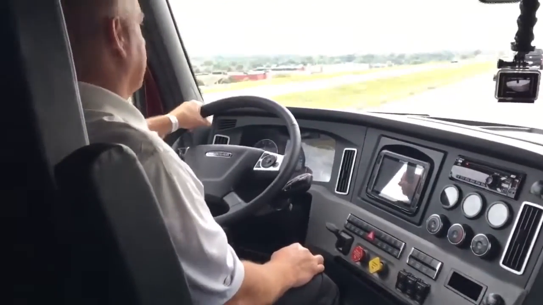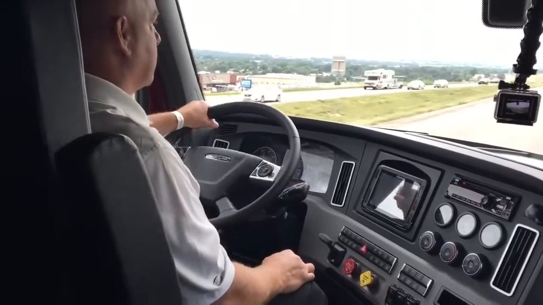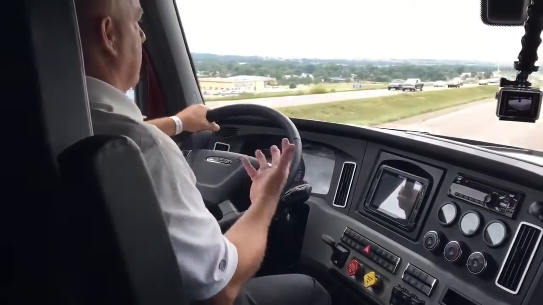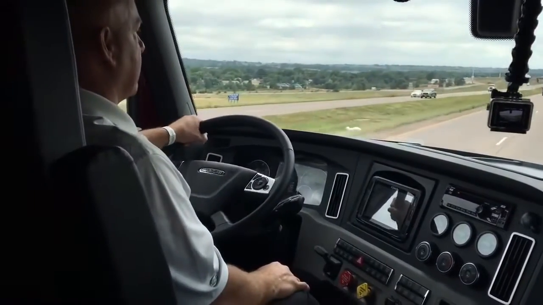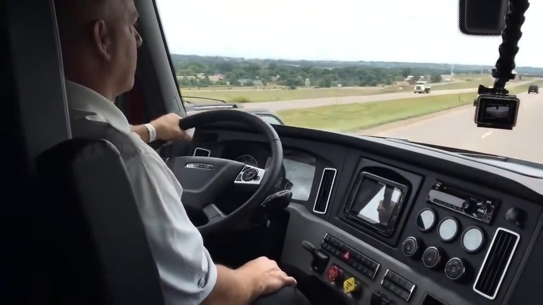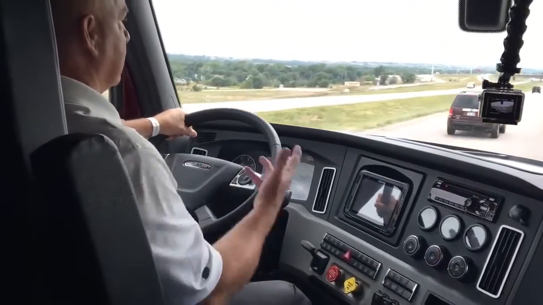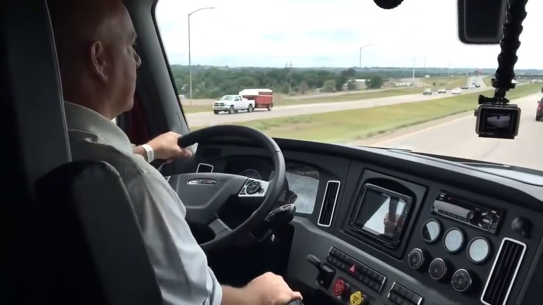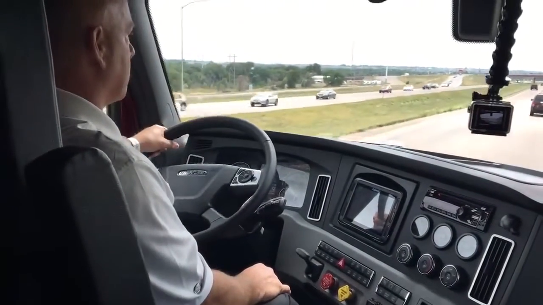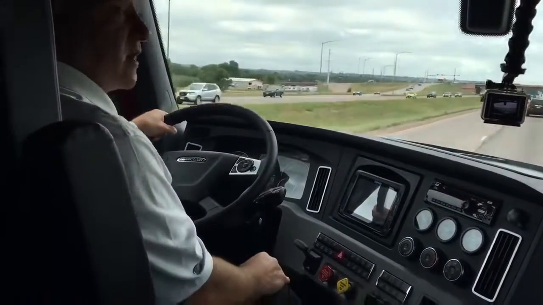Well, I definitely like the collision mitigation system and the adaptive cruise. Being able to just steer the truck and let it kind of do its thing, I find that very comforting, along with less tiresome at the end of my day. So, there's a lot of things about this truck that bring it all together, but the collision mitigation system, I think, is probably the number one thing that if I was an owner-operator, I would buy for myself too.